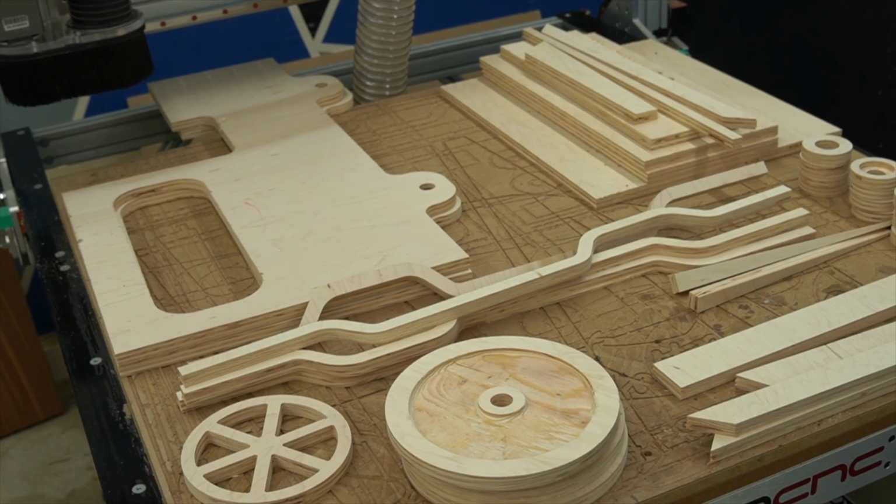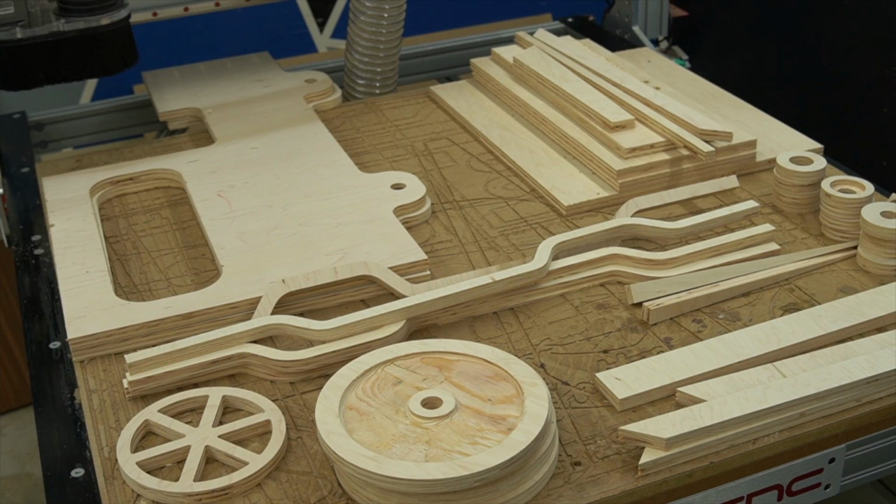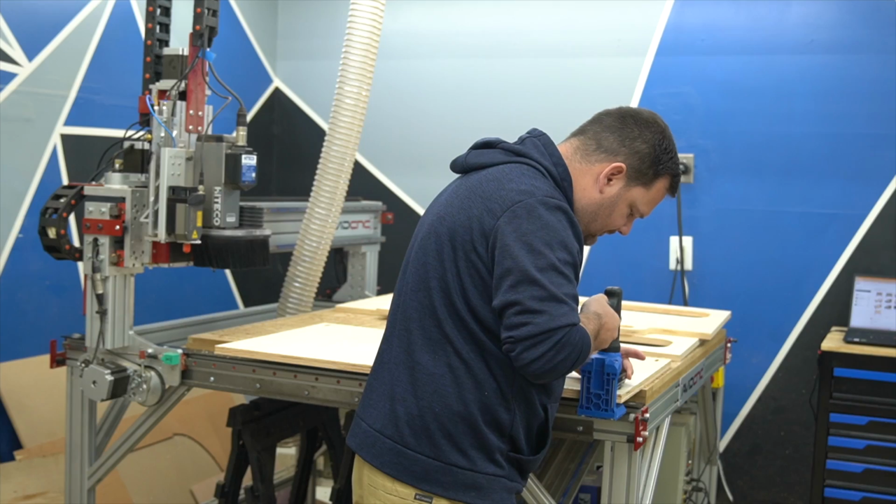Here are all the parts laid out. Not knowing exactly what parts were what, I stacked all the parts together by the sheet that they came from. That way I could reference them in the design files. Now it was time for assembly.